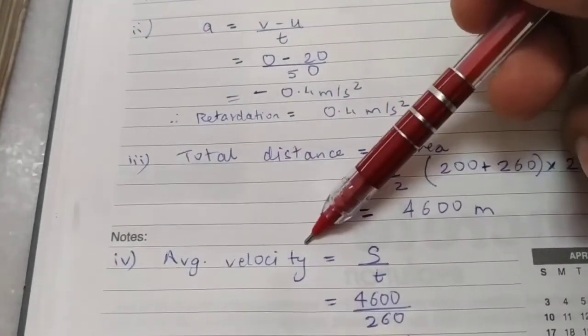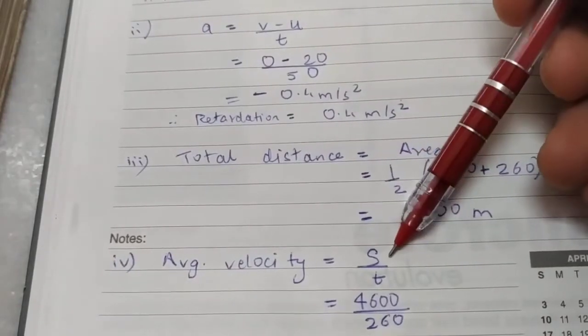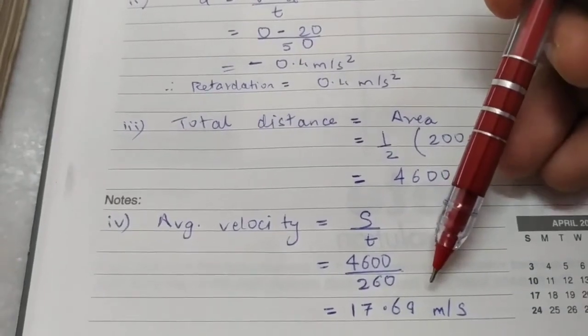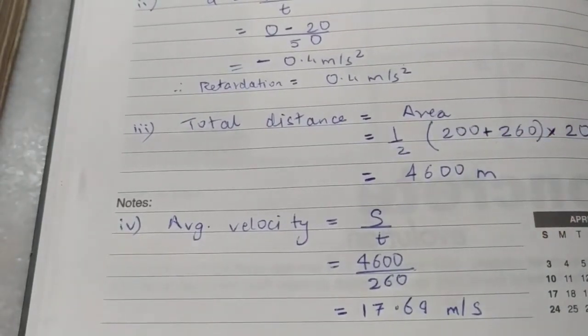And then the average velocity, that is the last question, is nothing but the total displacement which you just found upon the total time, which is 260 seconds, which gives me 17.69 meters per second.